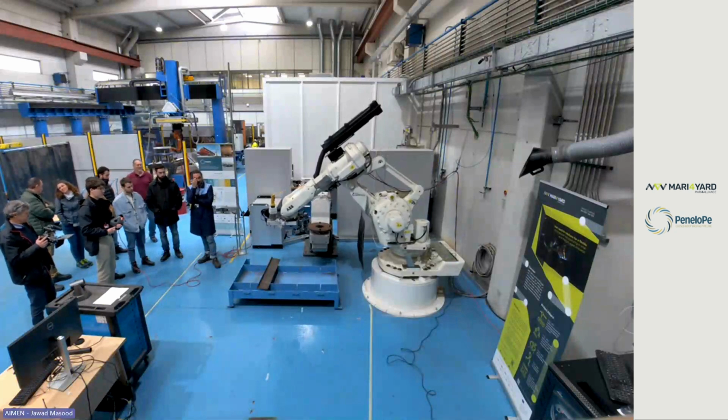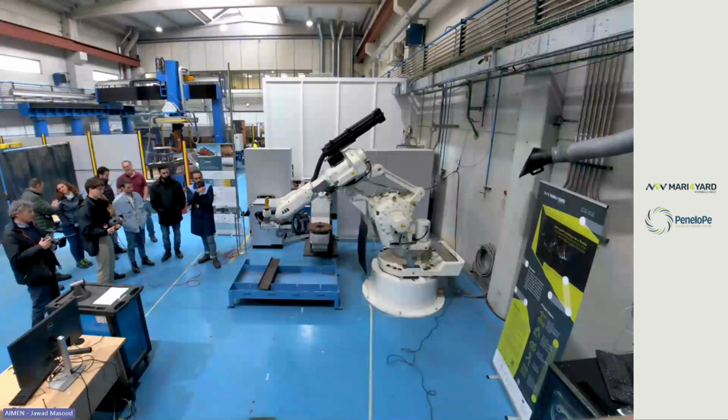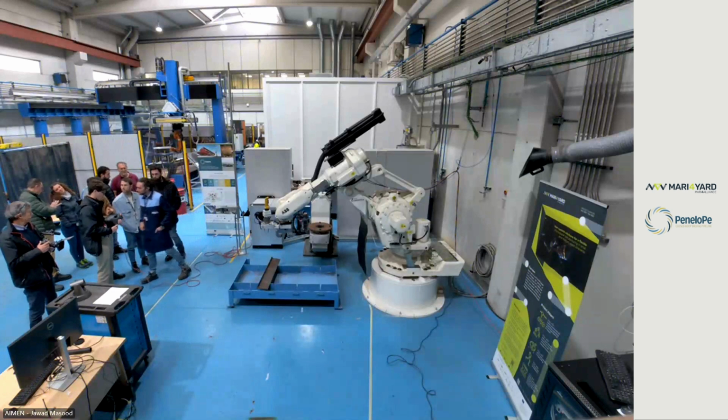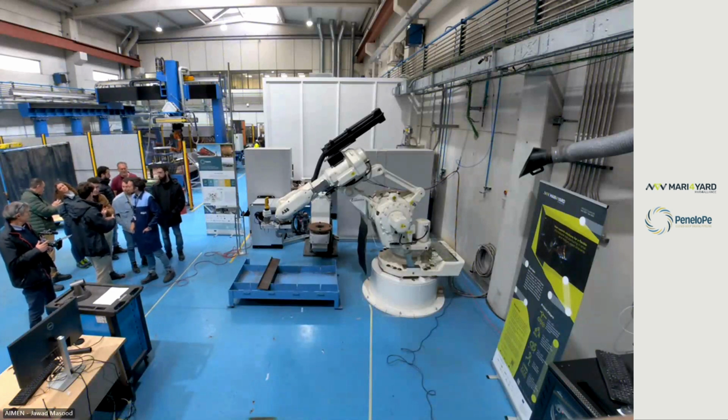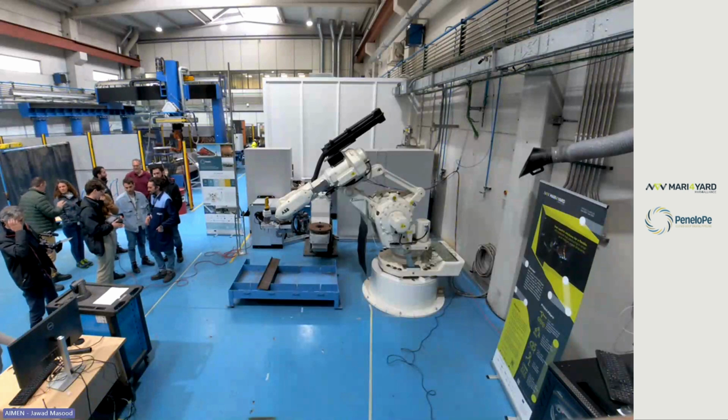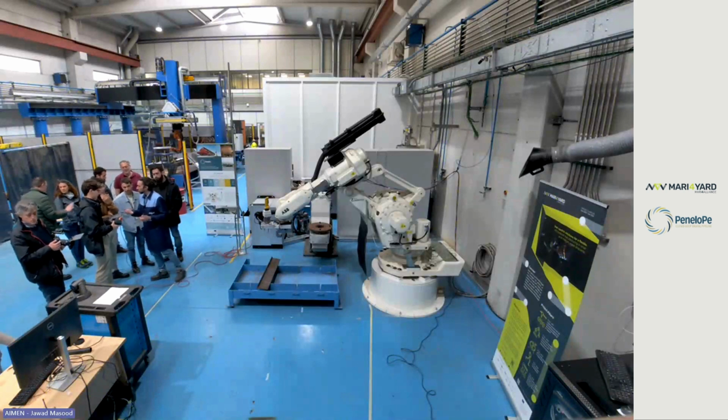It stops now when it arrives. You need to press. It's a safety measure, so you are always pressing. If you want the robot to move, you have to press.